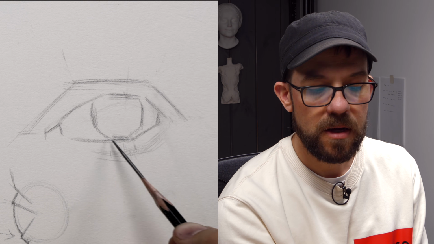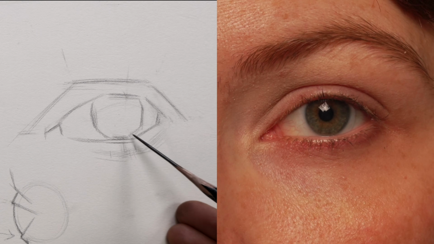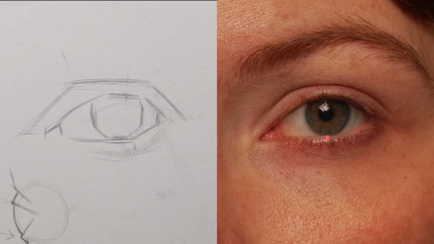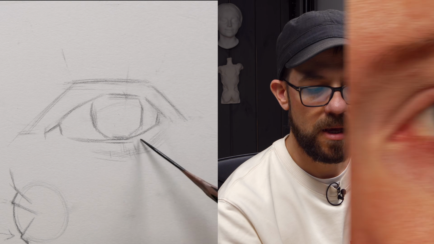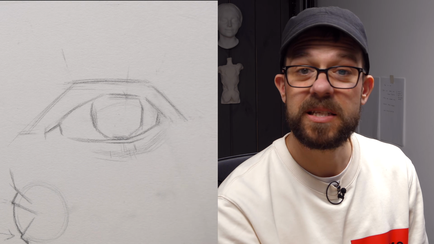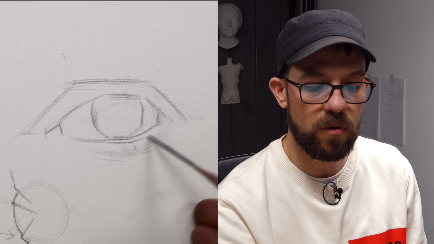Just here, where the eyeball itself contacts the lower eyelid, we can see a distance in between the beginning of that plane and the ending of that plane. This shows us essentially the depth of the lower eyelid and is a really key feature in expressing the perspective and the form of the eye.